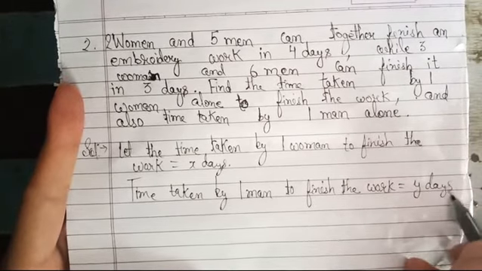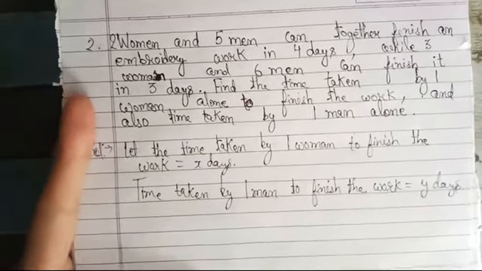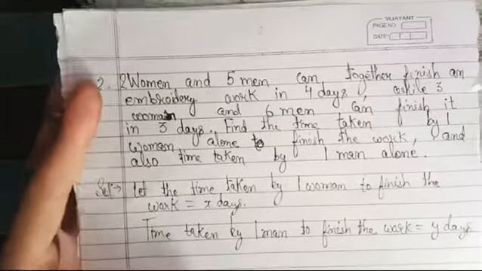Okay, so what we need to do now: 2 women and 5 men can together finish an embroidery work in 4 days.